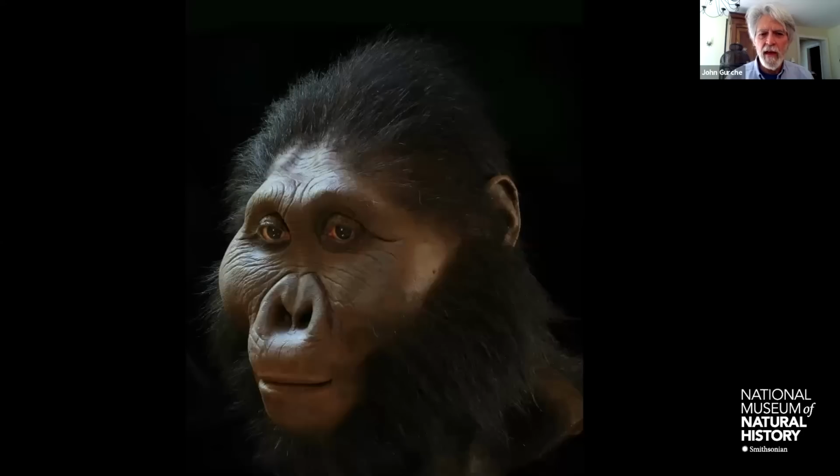The reason I've done that is because in both forms of extant great ape, where the males feature such a bony crest for the anchoring of temporalis, they also feature a thick fat pad on top of that crest. And now this may be a matter of sexual selection.